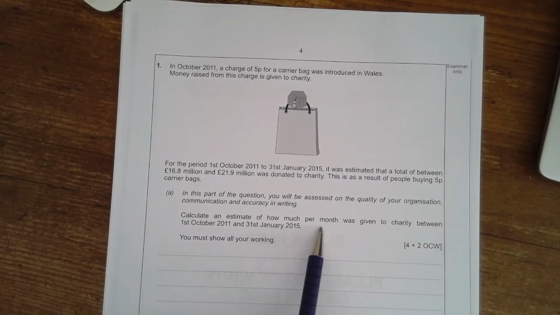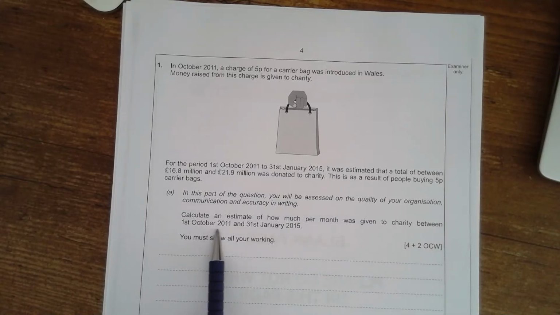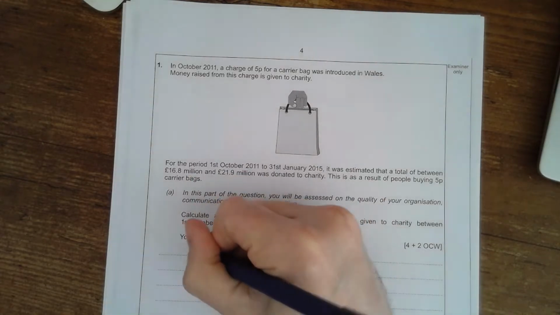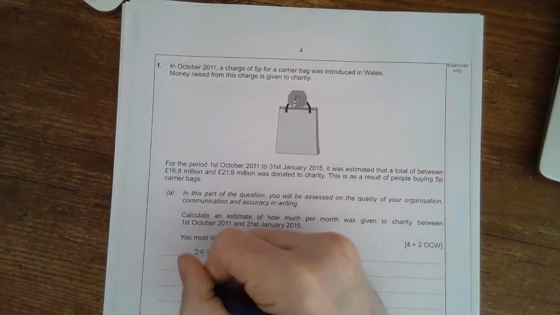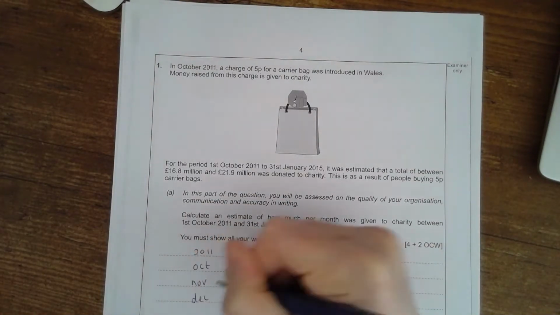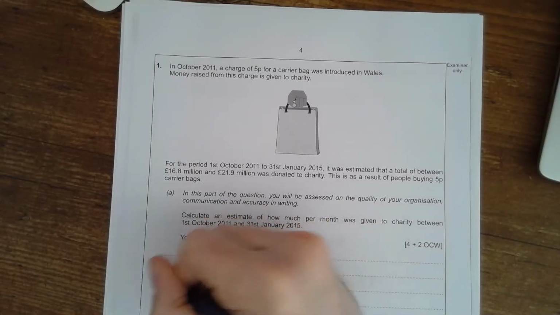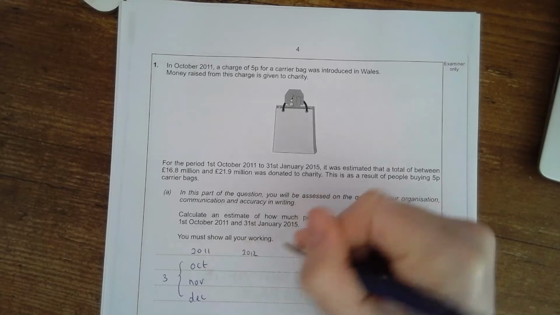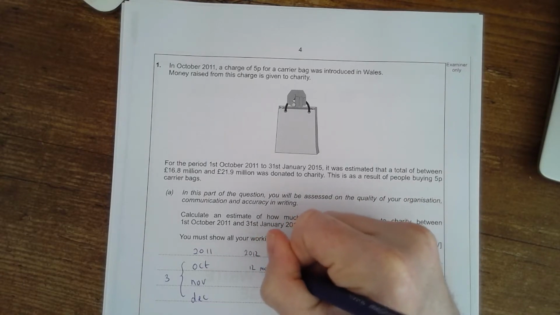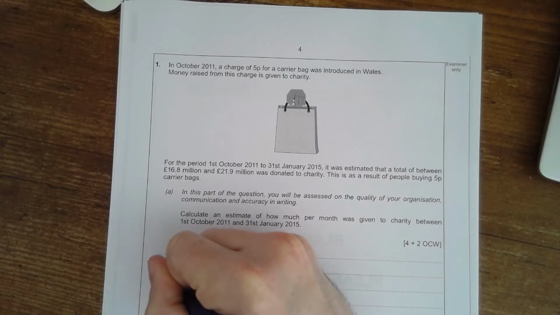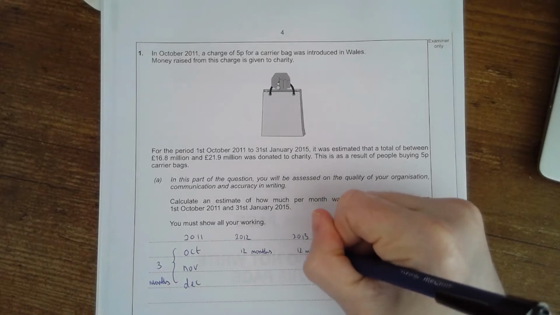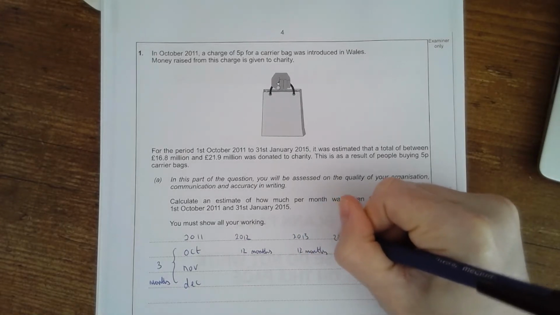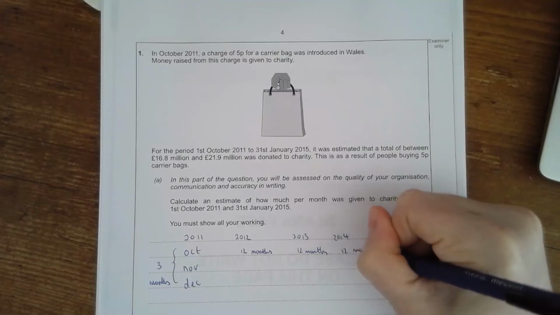Calculate an estimate for how much per month was given to charity between the 31st of October 2011 and the 31st of January 2015. Okay, the way I'm going to start this, say 2011, we've got October, because it's from the 1st of October, so we've got all of October, November, and December, and then that's the end of 2011, so that's 3 months there. 2012, we've got 12 months. 2013, we'd have 12 months. 2014, we'd have another 12 months.